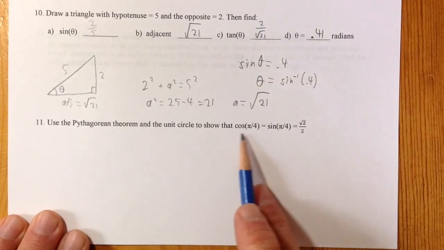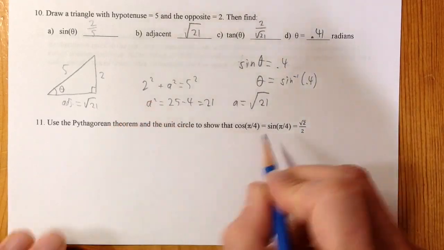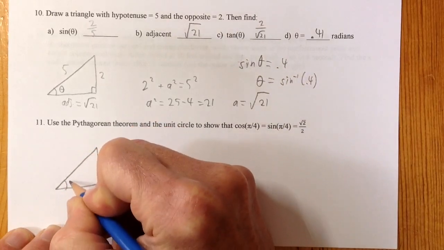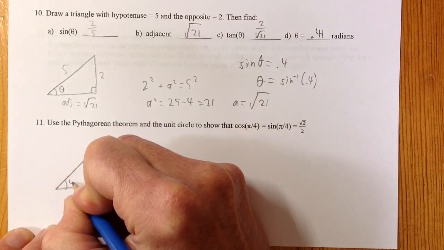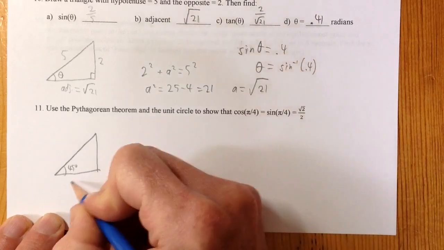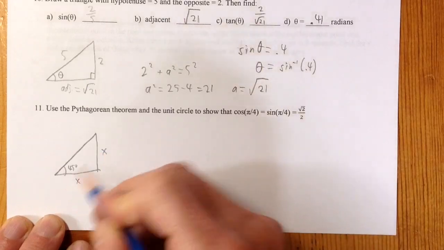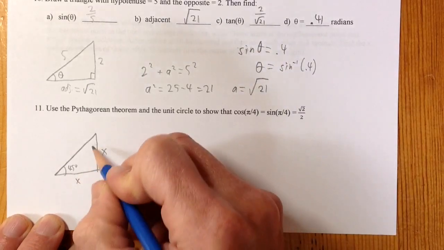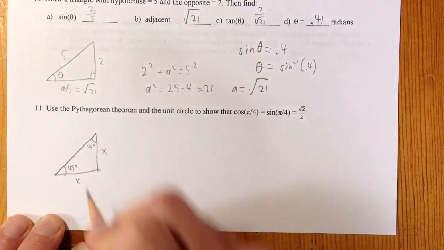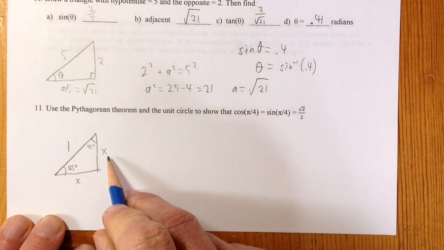Use the Pythagorean theorem on the unit circle to show that cosine pi over 4 equals that. Okay, so here, pi over 4 is 45 degrees. So we draw a 45-degree triangle. An isosceles right triangle, 45 degrees, which is pi over 4. And we know that this side is equal to that side. So this side is x, that side is also x. Because if that's 45 degrees, those two sides have to be the same. And this side is 1. That's the unit circle, so that's the case.